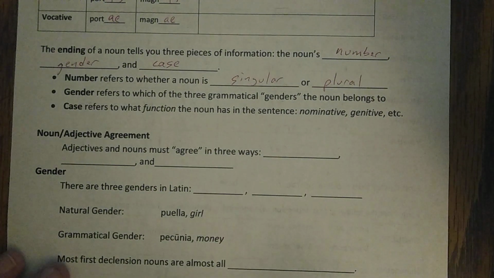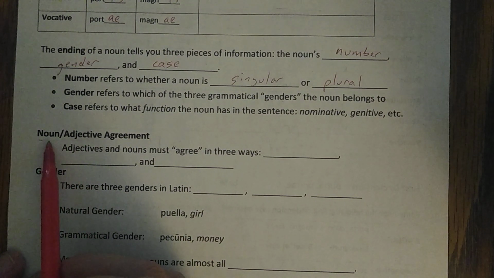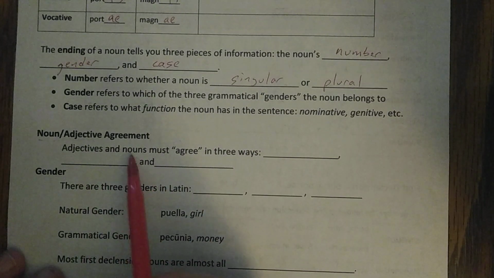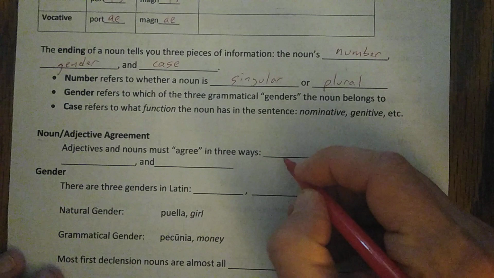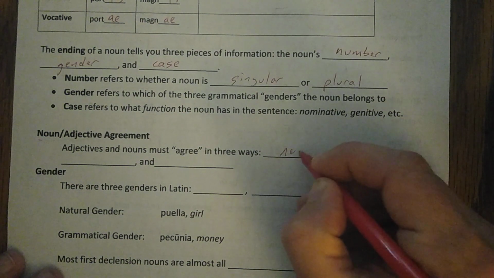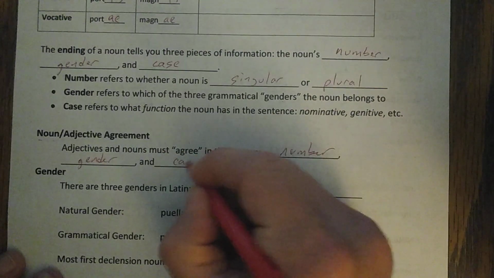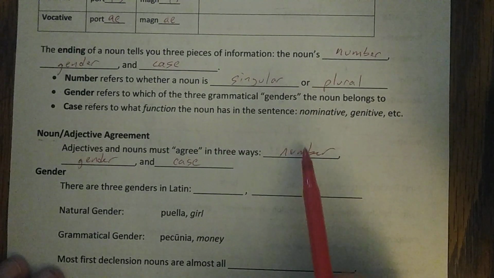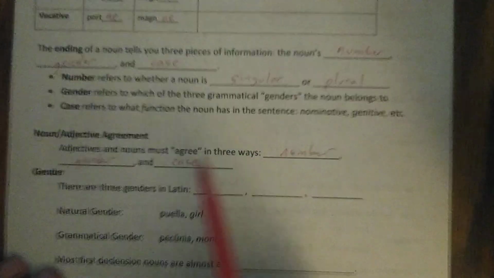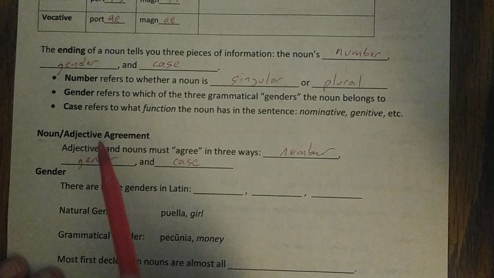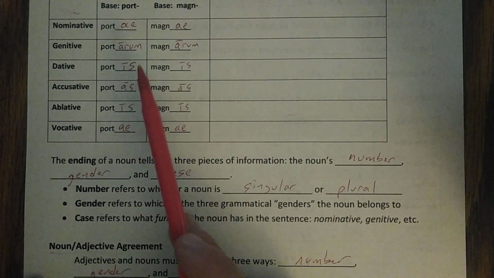Okay. Now, again, we saw this on the first page, but what's called adjective-noun agreement just means that nouns and adjectives agree or match in those same three ways: number, gender, and case. Now, our veteran scholars most likely remember that usually what this means is that adjectives and nouns have the same ending, like we saw up here.